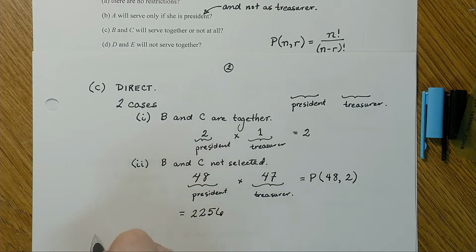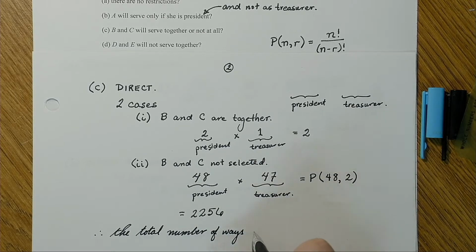So therefore it's 2 plus 2,256, which is just 2,258. Perfect.